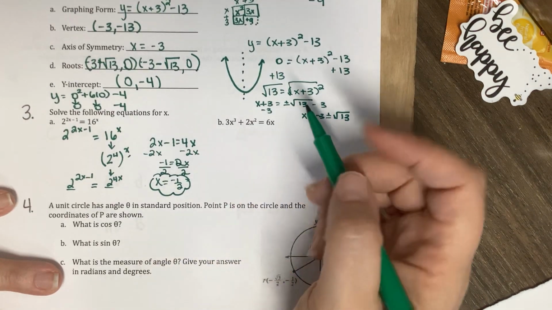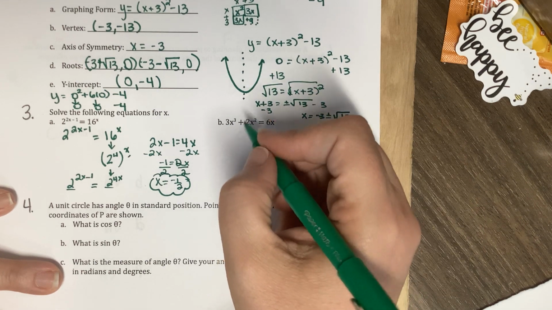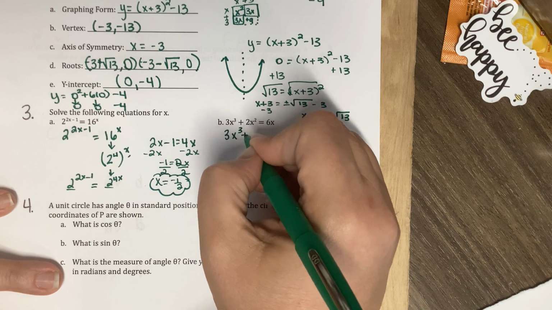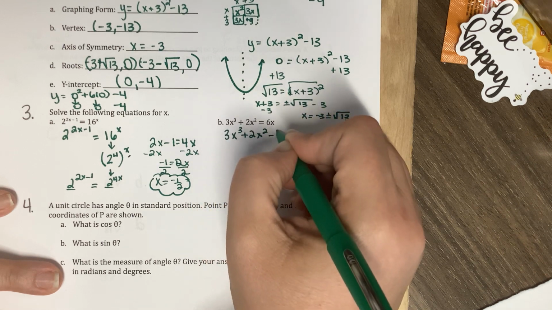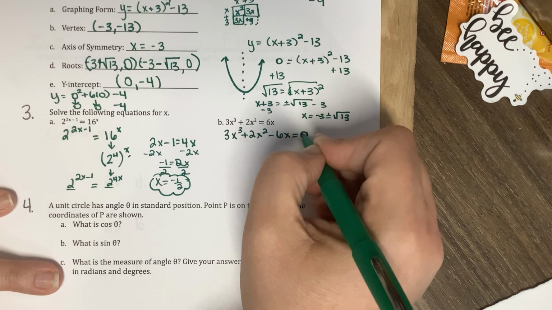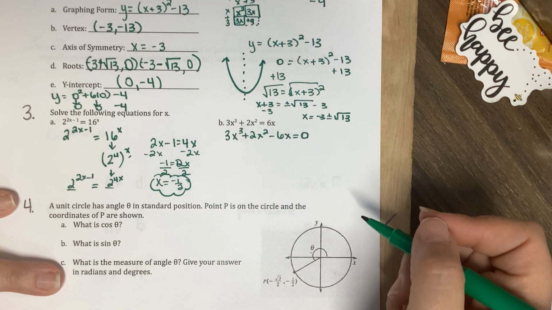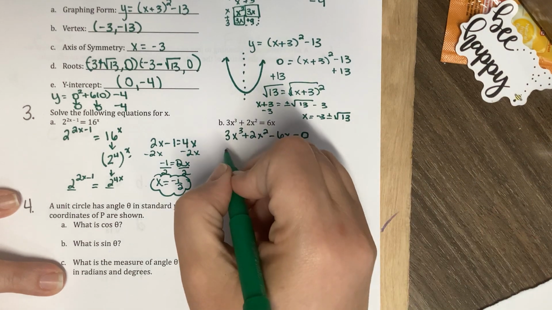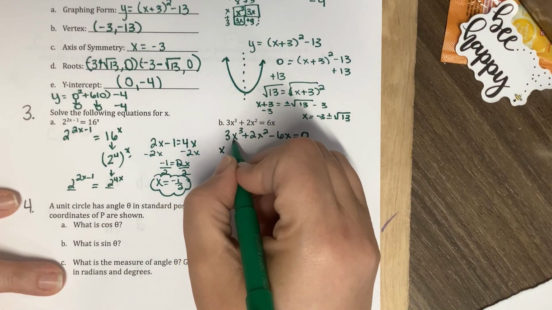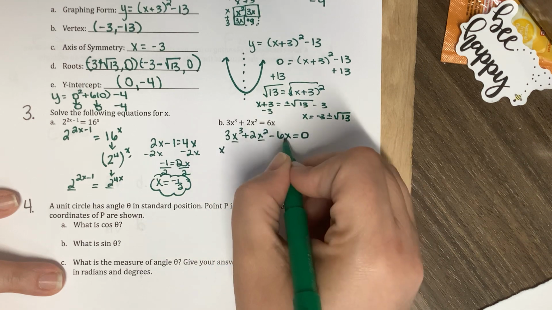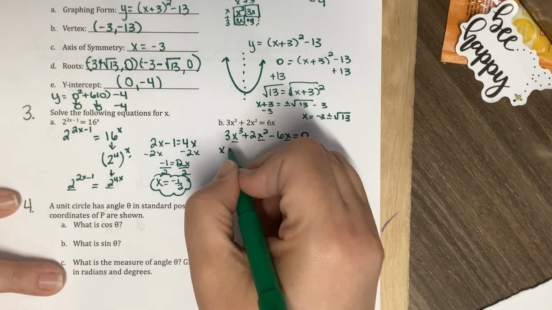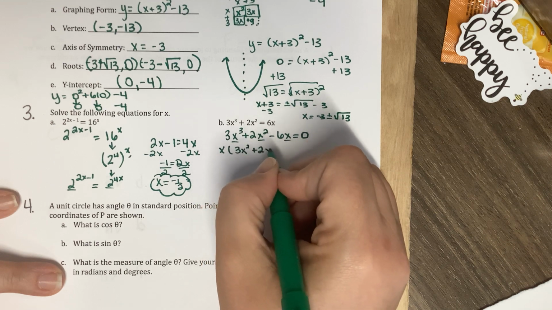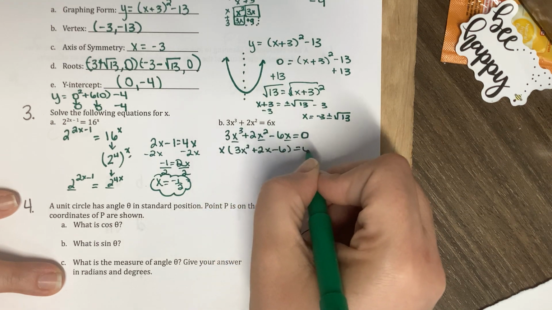And that's all we're doing for this one. For the next one, we have 3x cubed plus 2x squared equals 6x. I'm going to bring that 6x over because it likes to be with its friends and family, and now that equals 0. I just subtracted 6x from both sides. The first thing I'm going to do is factor an x out, because notice I have 3x here, 2x here, and 1x here. So that leaves me 3x squared plus 2x minus 6 equals 0.